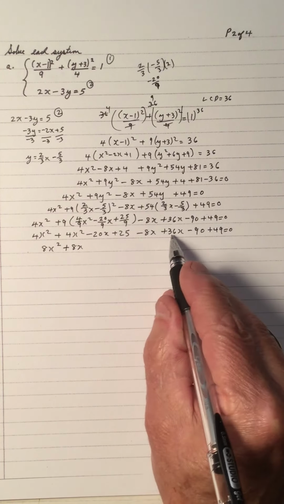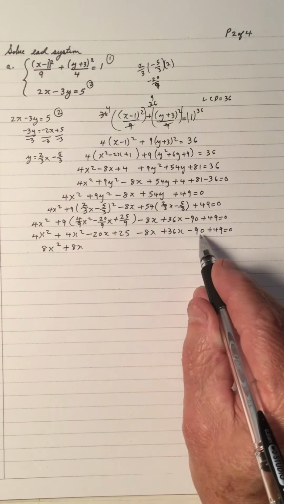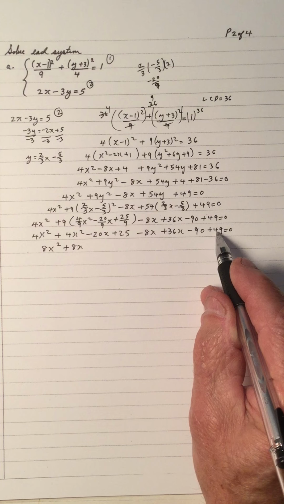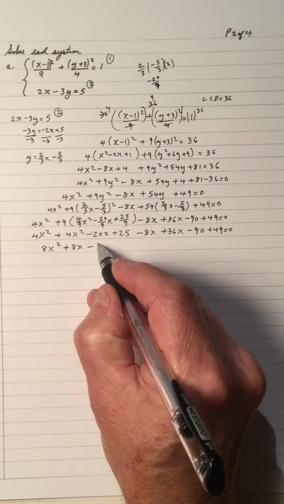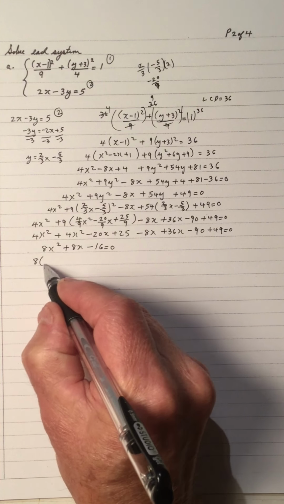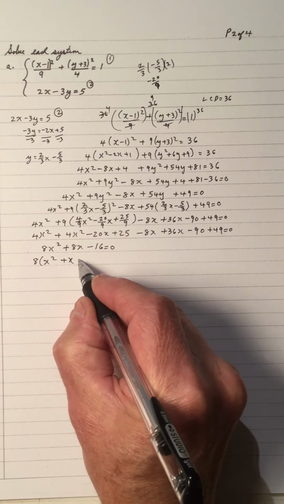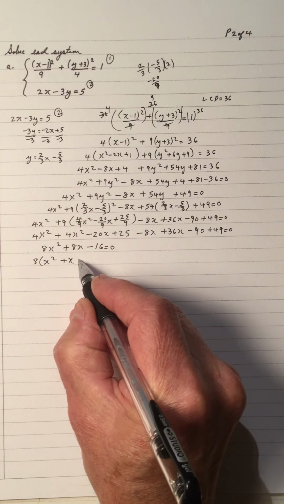That's a negative 28, and 36 is positive 8x. And then when we add 25, negative 90, and 49, we get a negative 16. Check your calculator. And so 8 is a common factor, so we take 8 out.